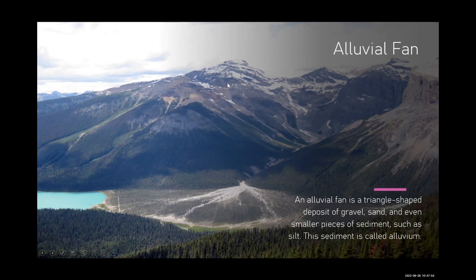So in the wintertime, more snow will build up. Now, in the spring, it might not all melt. There might still be some snow caps, but a lot of it's going to melt. And as it melts, it's going to come down the mountain into this valley, this river valley, and pour out onto this plain area here. And this creates the alluvial fan.